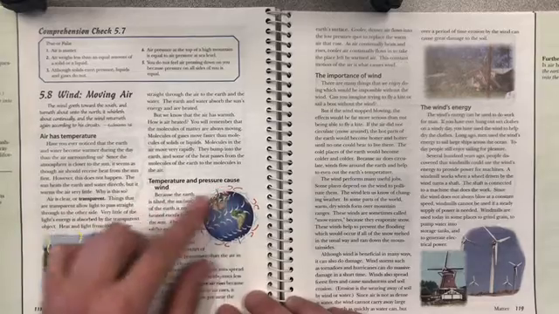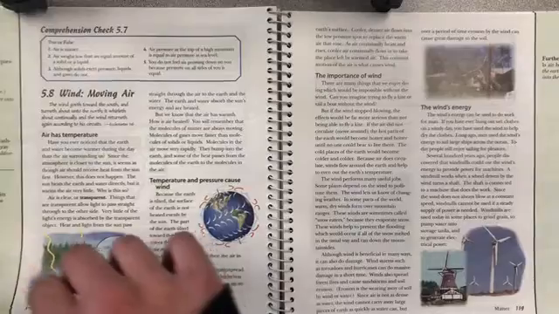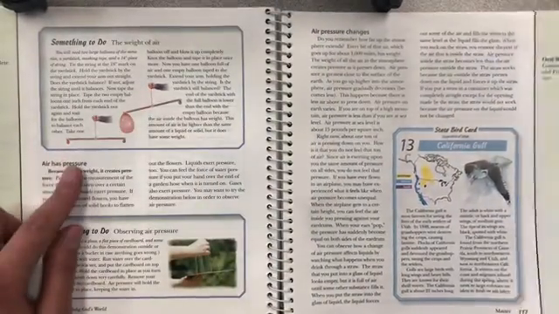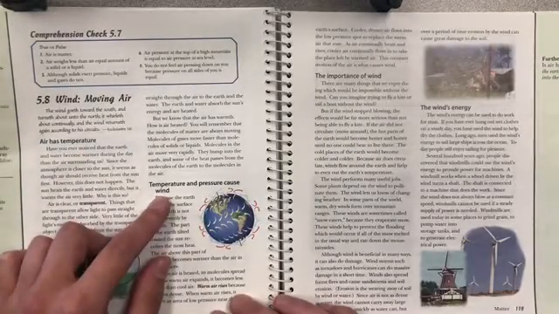Temperature and pressure cause wind. So we've seen that air has temperature, and in our last section we saw that air has pressure. And the combination of this pressure and this temperature cause wind. So let's read about that now.